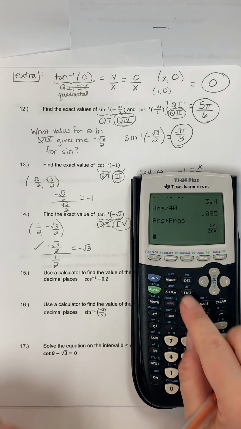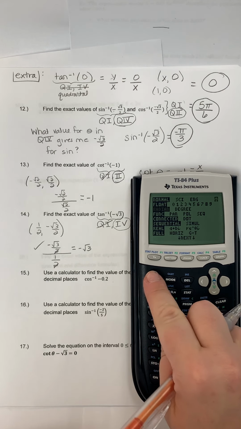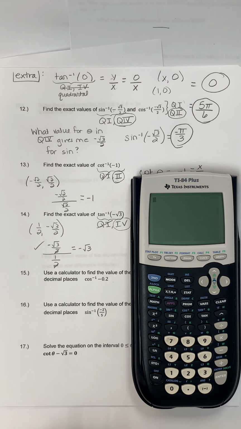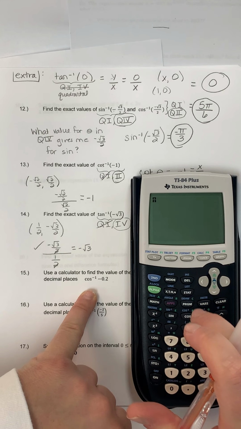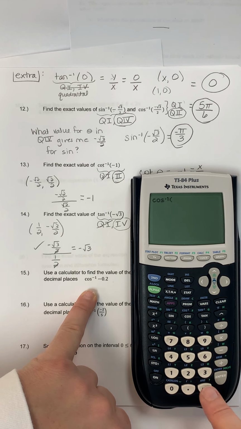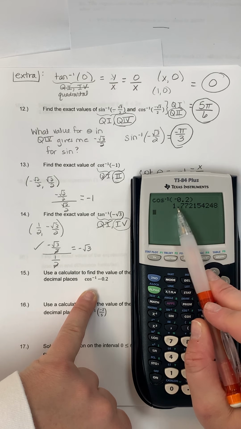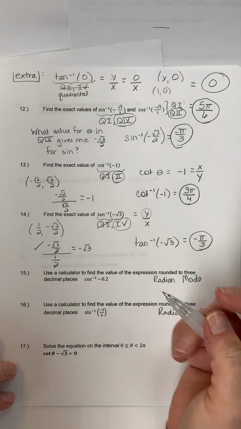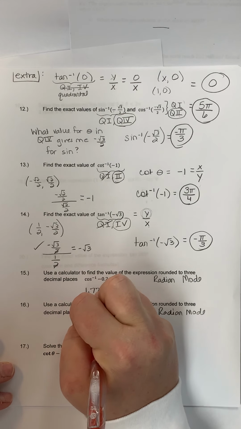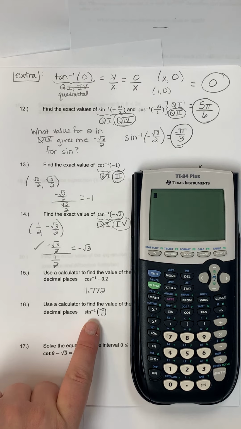So I'm going to go to mode. Sure enough, I'm not. Hit enter. I'm in radian mode. Okay, this says inverse cosine. So remember that second cosine, negative 0.2. There's my answer. I go out 3 decimal places. I'm going to have 1.772. Okay. Done.